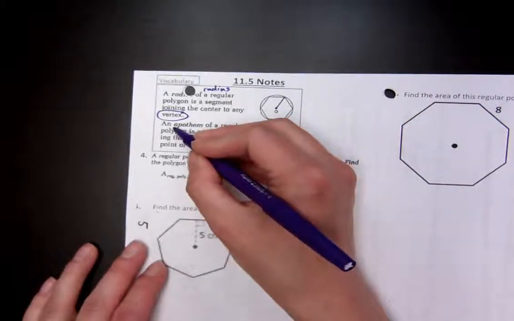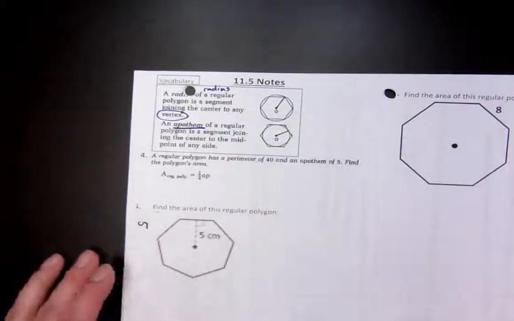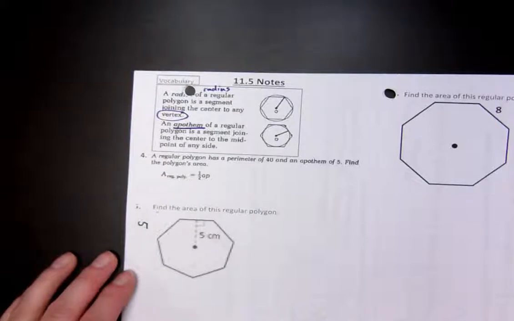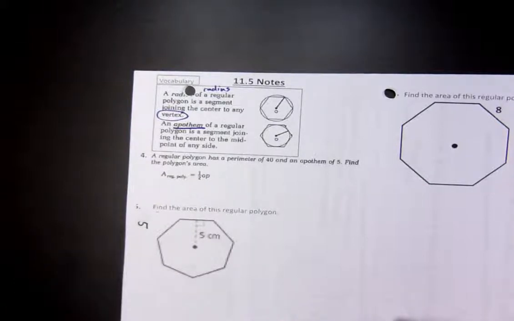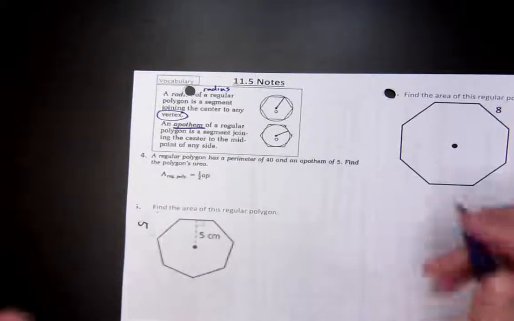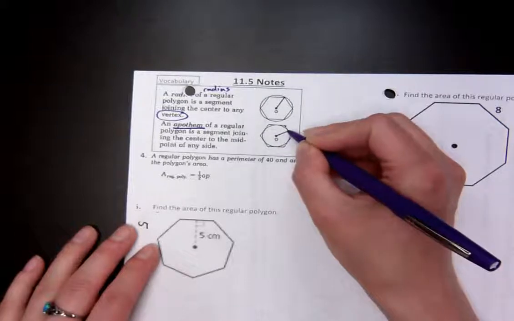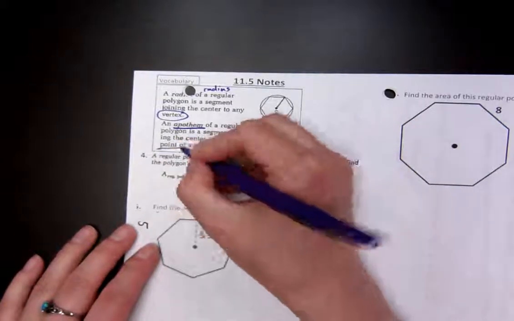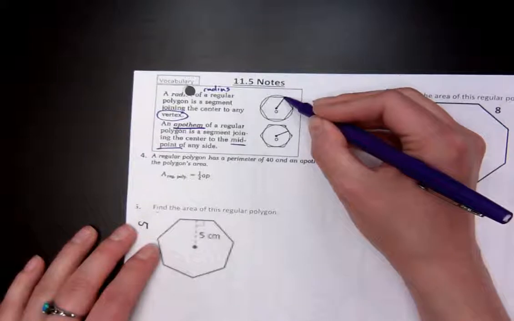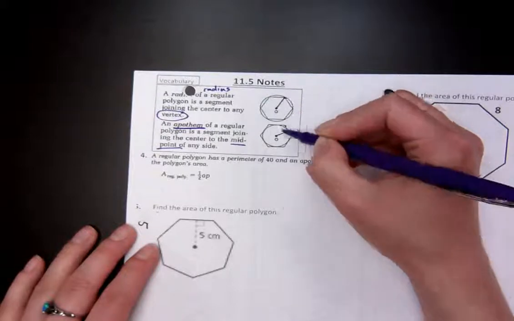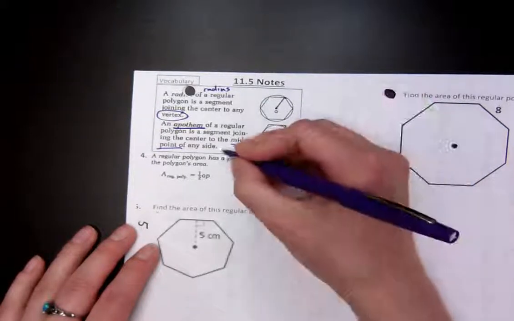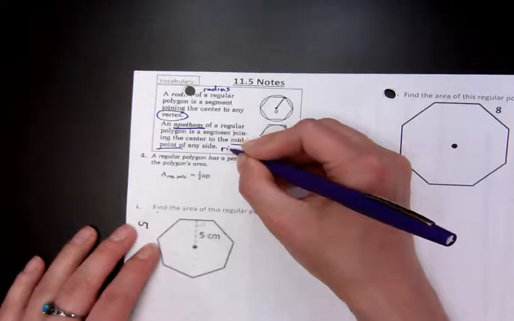And apothem, have any of you heard the word apothem before? So apothem is your new vocab word. You need to know what it means. It's going to be in all the formulas for this type of polygon. Apothem is the center to the midpoint of any side. So just make sure you know the difference between if we're going to the vertex or if we're going to the side midpoint. It will always be a right angle to the side.